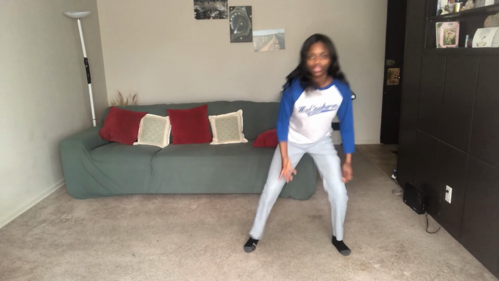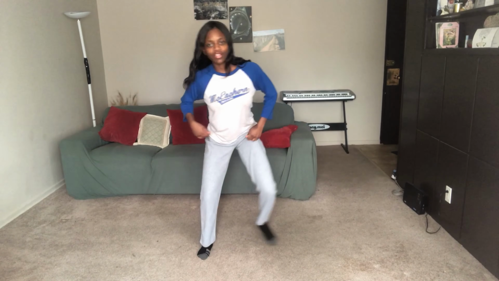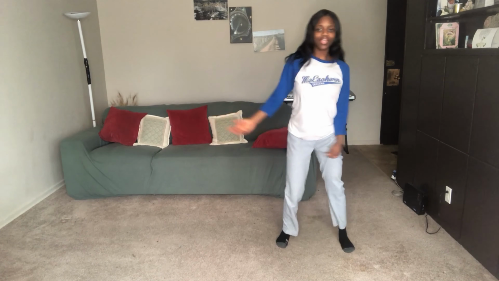You can do the lower one like this. You don't move, or you can do this. 2, 1, 2, 3. 1, 2, 1, 2, 3. So those are 2 ways you can do the network. You can do it. No, there are 3 ways that I know of.